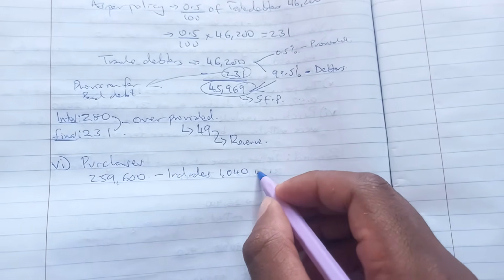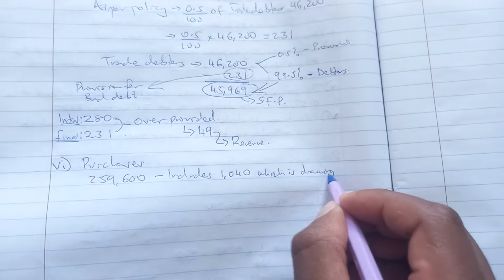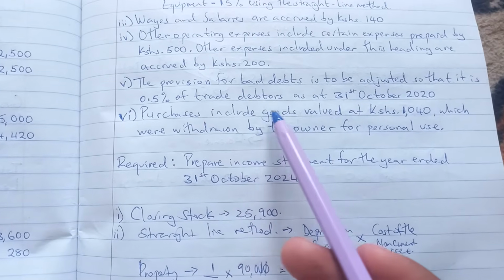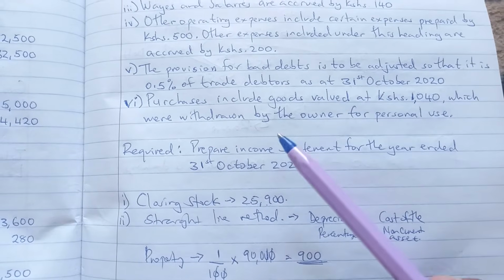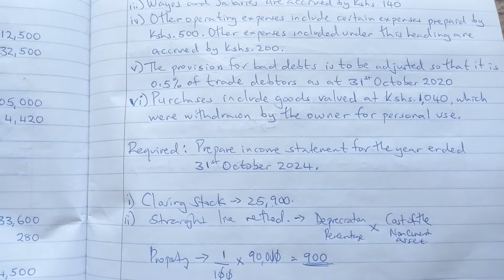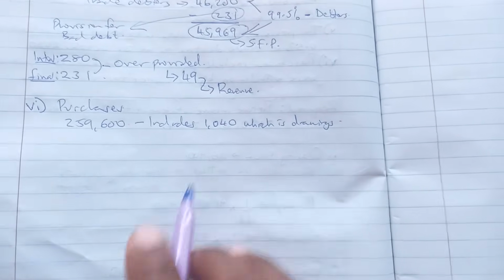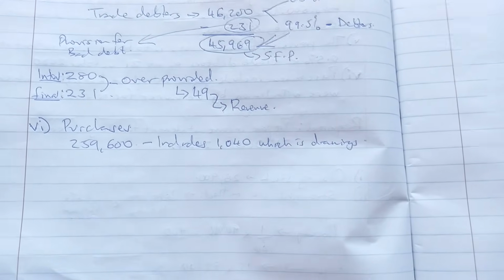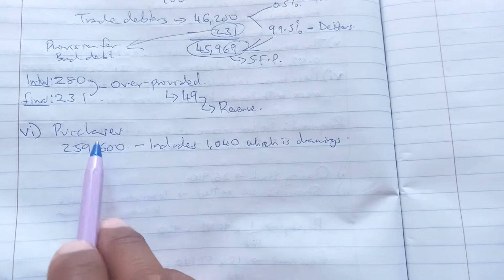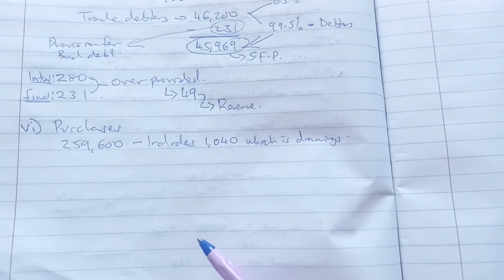1,040, which is drawings. We are being told that purchases include goods valued at 1,040, which were withdrawn by the owner for personal use. Things which are drawn for personal use are drawings. So this is like an investigation which was done, and they found out that these purchases include some goods which were taken as drawings.